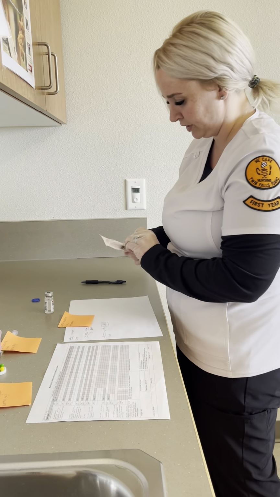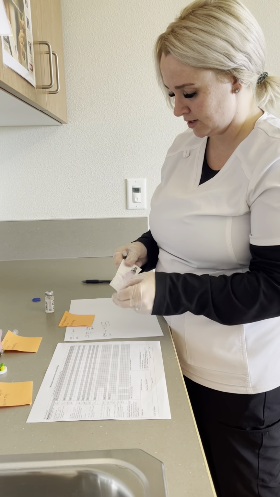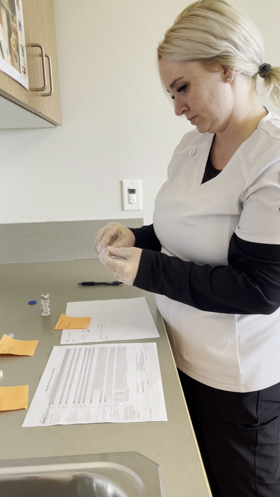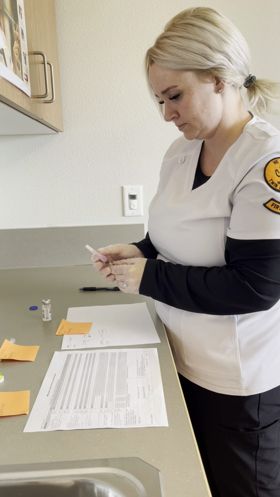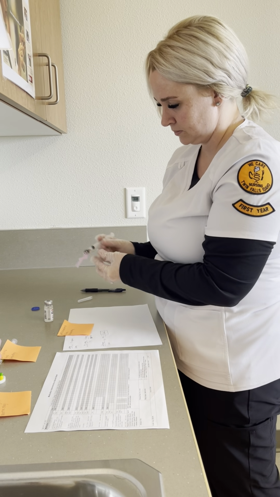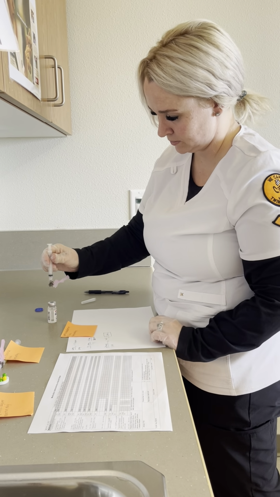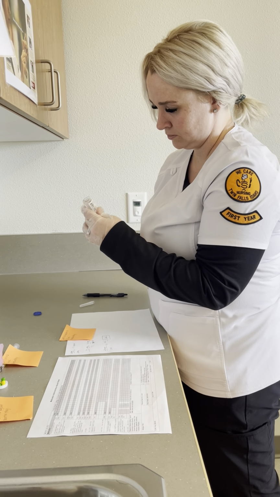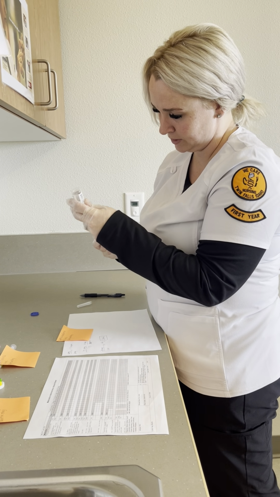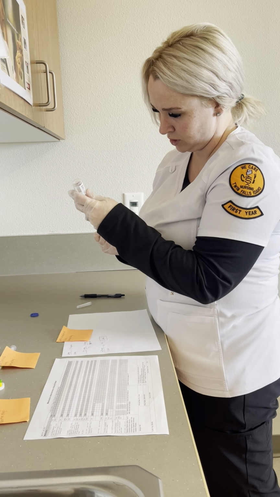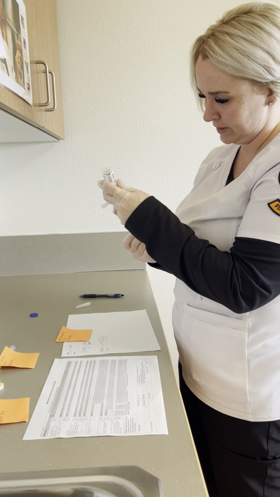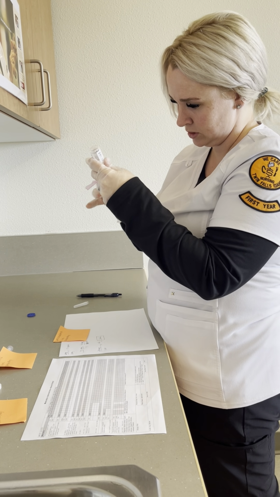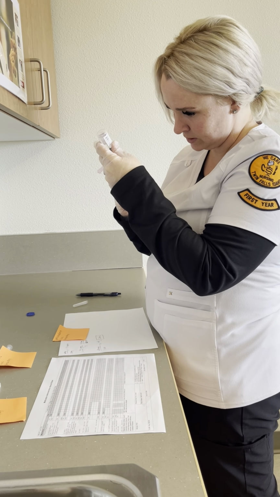And we're gonna first inject air, and that's just to pressurize the bottle we have here. And I'm gonna draw 0.2. I'm gonna draw a little bit extra because it's such a small amount, making sure there's no bubbles in here.